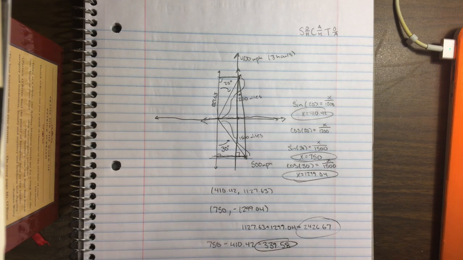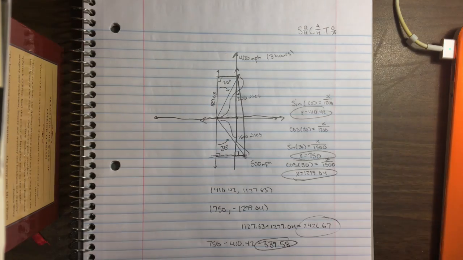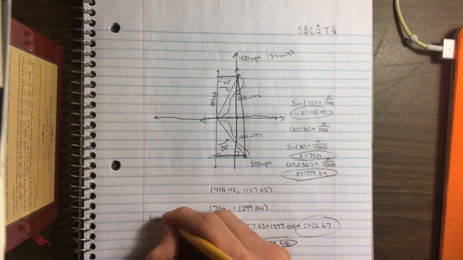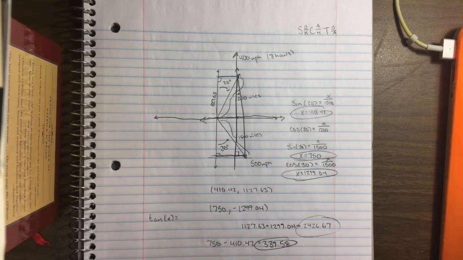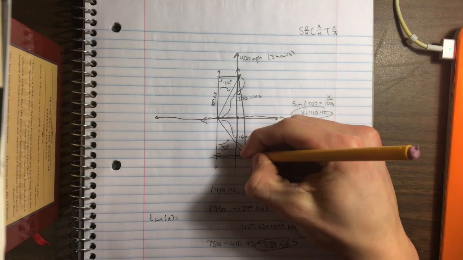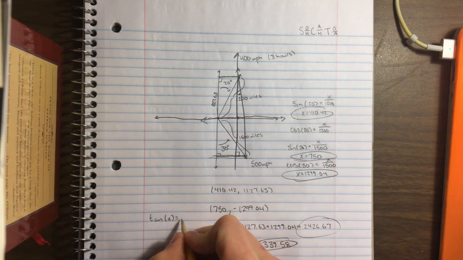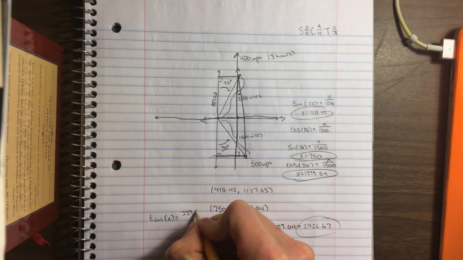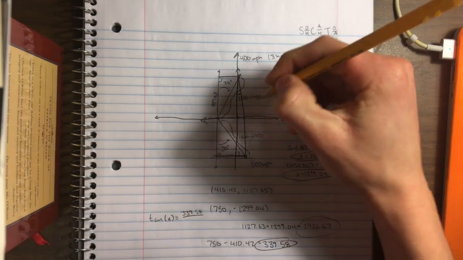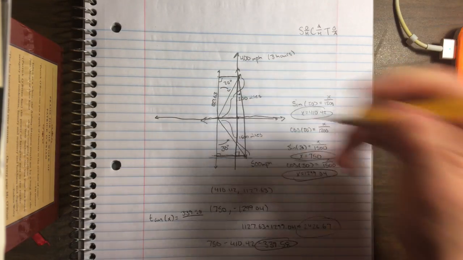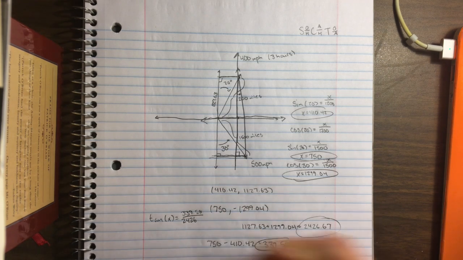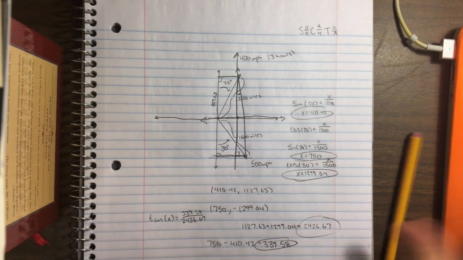Now that we have that, we can use tangent to find this angle. Tangent of x equals opposite over adjacent. The opposite side length is 339.58, divided by the adjacent side length, 2426.67.